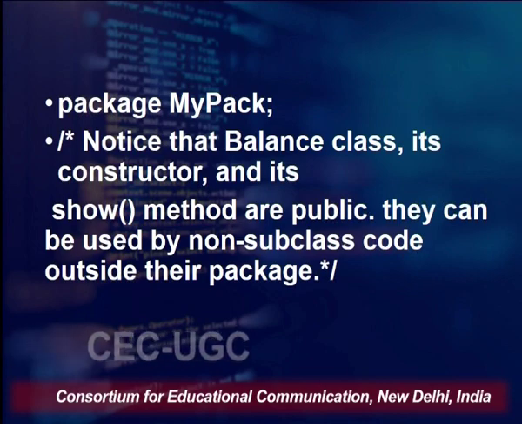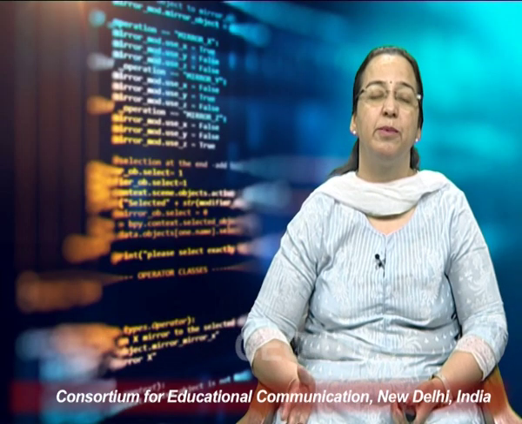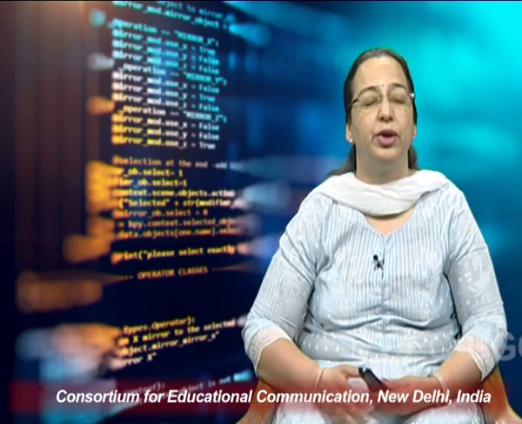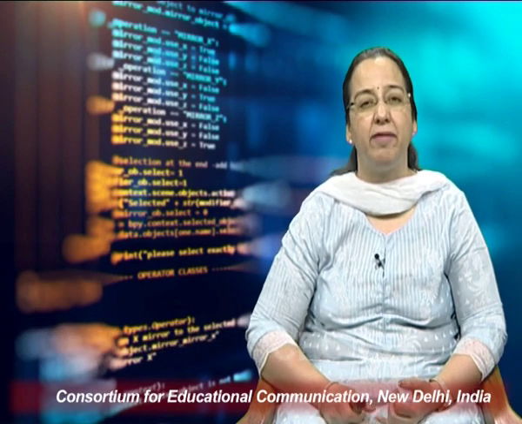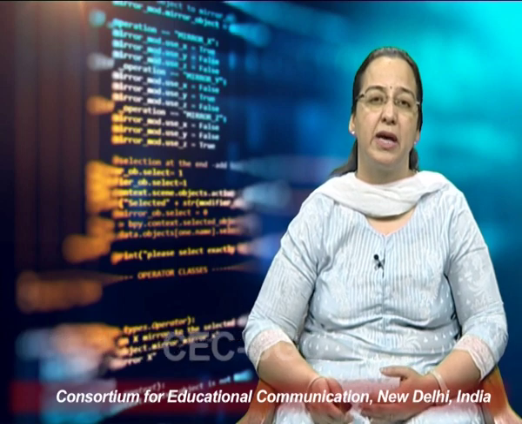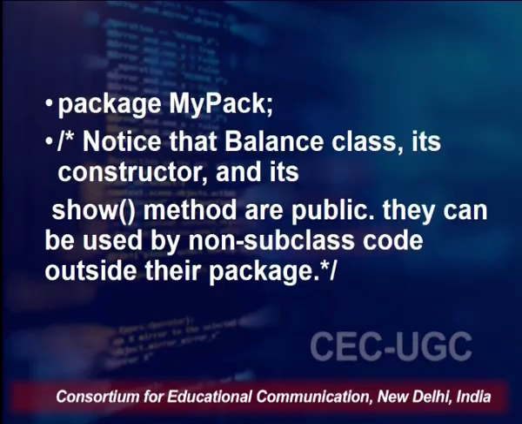It can also be used by non-subclass code. So, here we will be making one class named Balance, and we are going to use its constructor and its show method. All these are made public because they are to be used by non-subclass code outside the package.